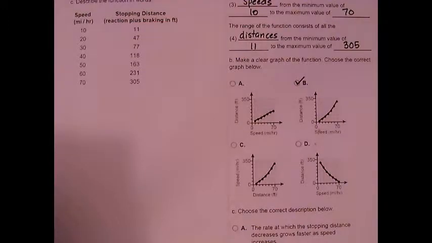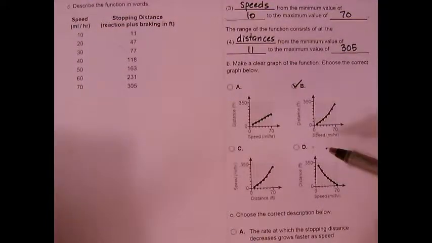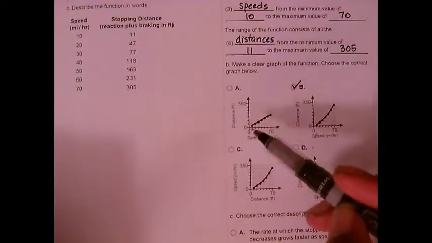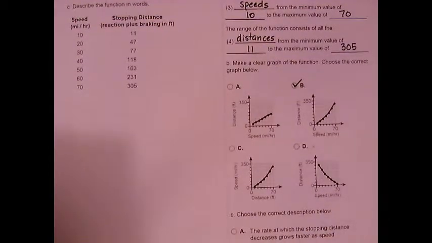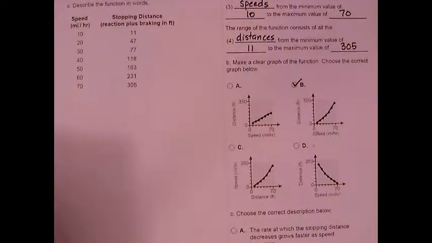Okay. And sometimes you have to do trial and error here, or process of elimination. I know it can't be D because the stopping distances are increasing. This graph is decreasing from left to right. And part A is out because I know in part A you got a straight line. Okay? The differences between the stopping distance are not consistent.